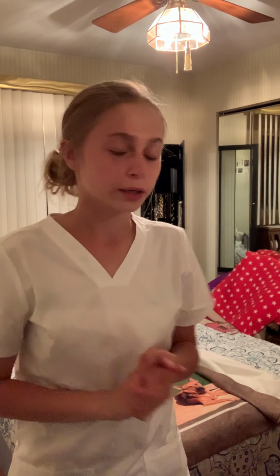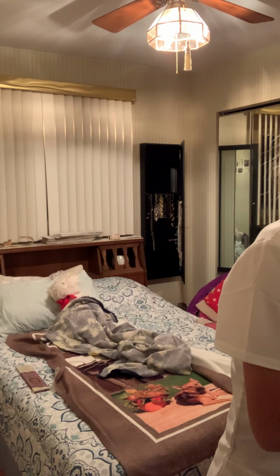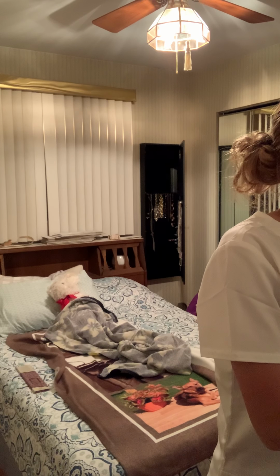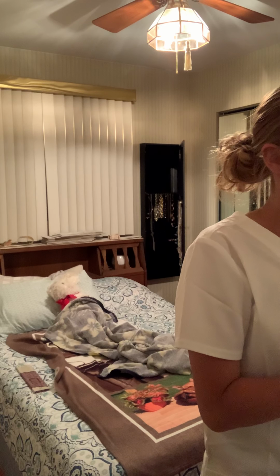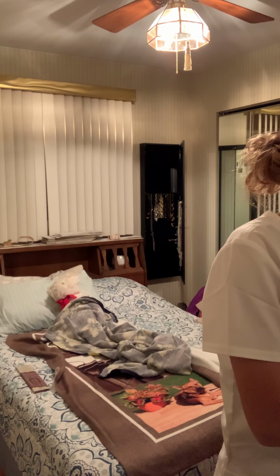Now we will be discarding our gloves and practicing hand hygiene. Oops, I just took off my gloves the wrong way, so I'm sorry about that. And then washing our hands, and then put on clean gloves. Now we are going to be placing the bottom sheet on that side of the mattress. So I am going to be grabbing my clean linen. I have gloves on, just these ones are inside out.